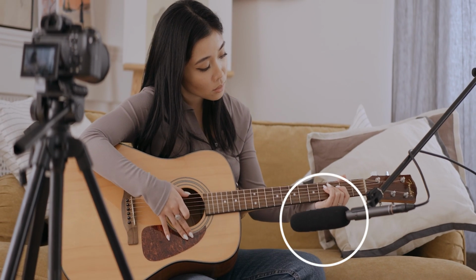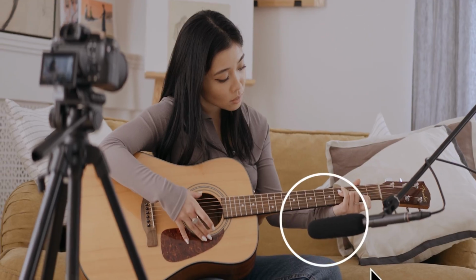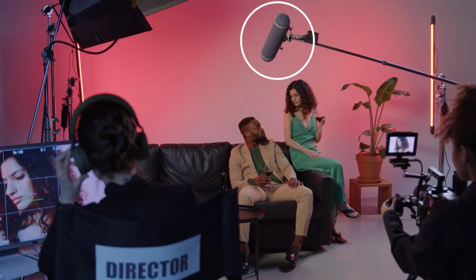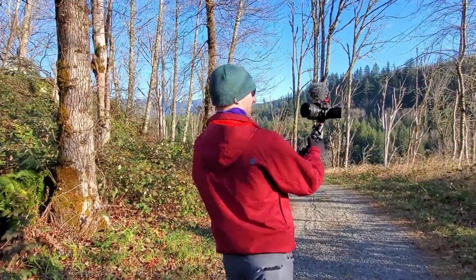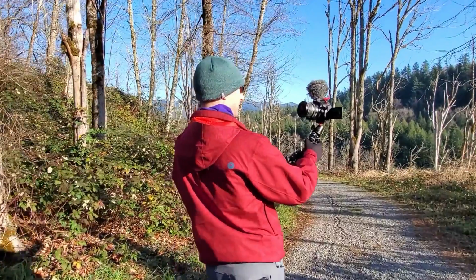Now, most directional microphones like the Rode VideoMic Pro, which is what I use here in the studio, and the Rode Video Micro, all record in mono or single track audio. These kinds of microphones are best to use whenever you want to record audio that is coming from a specific source, largely ignoring audio coming from the sides and the back of the camera.